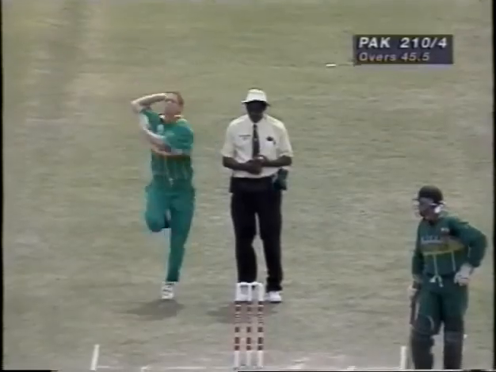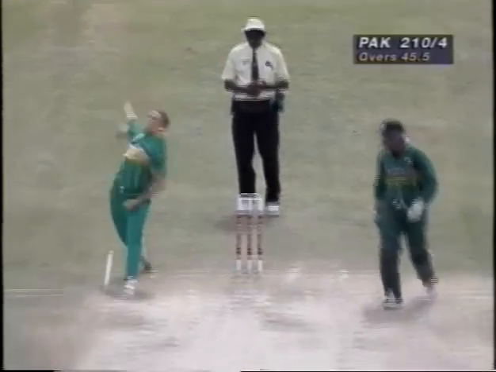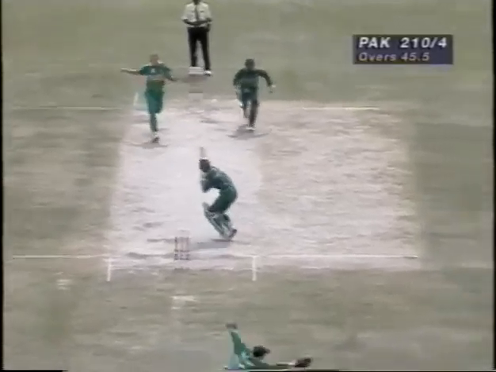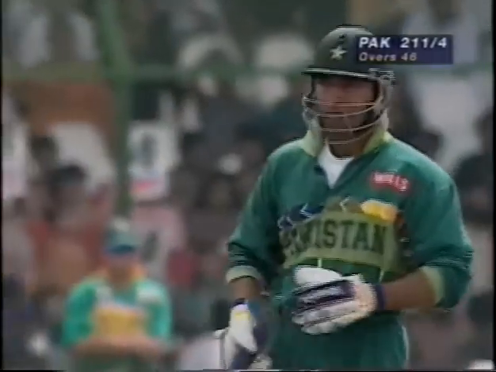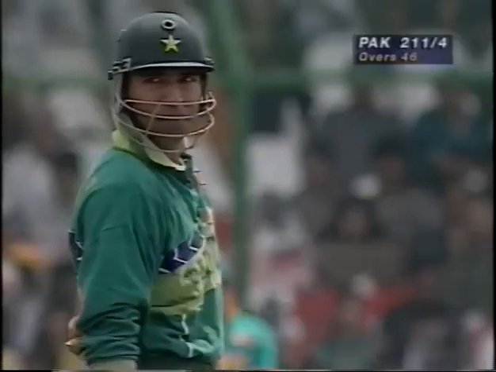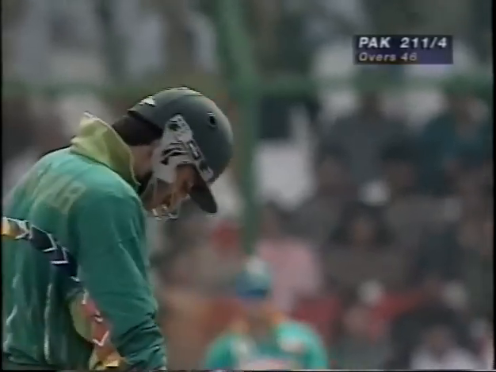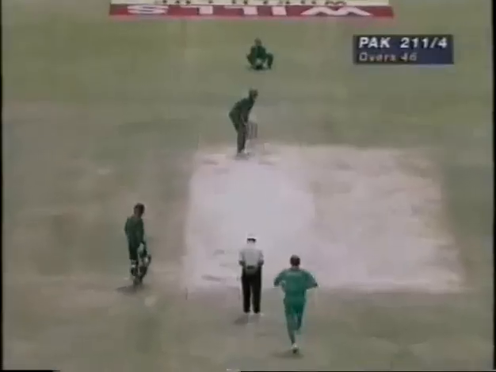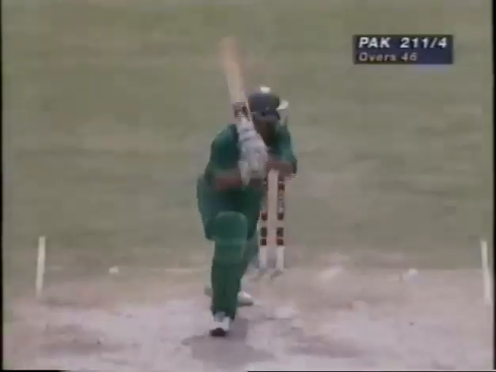Inside edge, past leg stump. It's a moot point whether fine leg would have stopped the ball had he been back on the fence, but he's up in the circle. Amir Sohail 105 not out, but he's asked for the runner. There's Saeed Anwar come out to run for him, and this is a big problem for Pakistan, not just in these last 4 overs of their batting innings, but Amir Sohail is one of their bowlers.